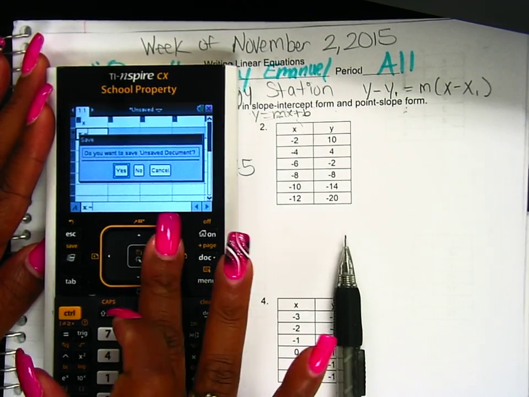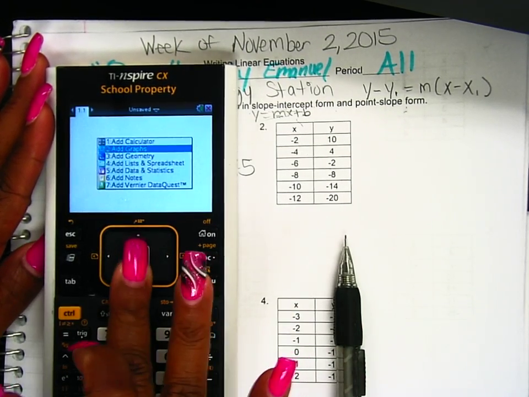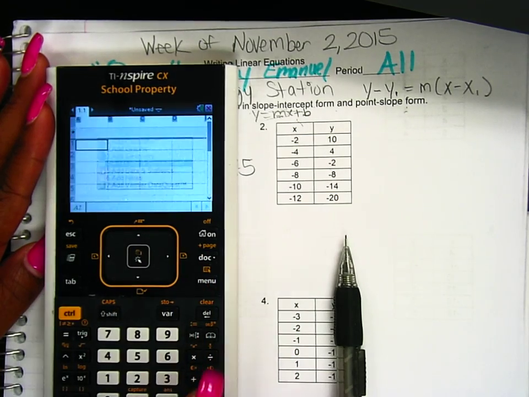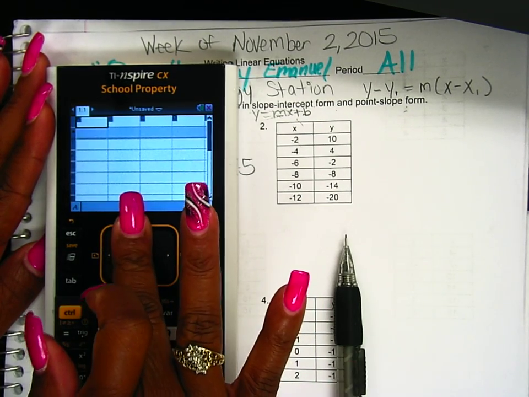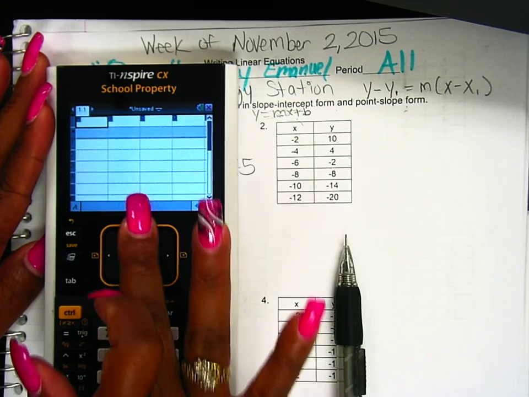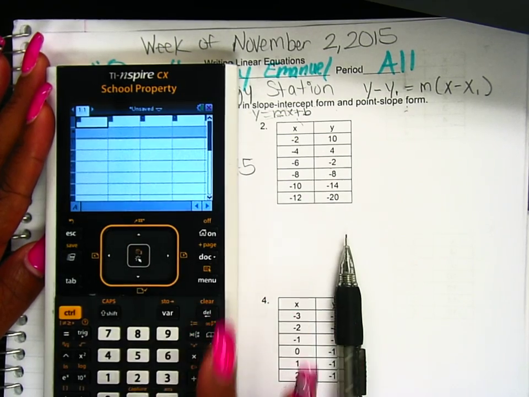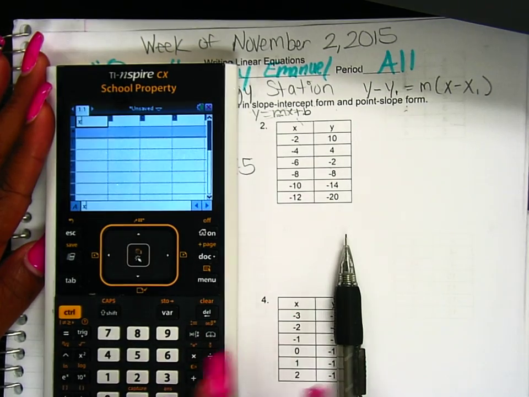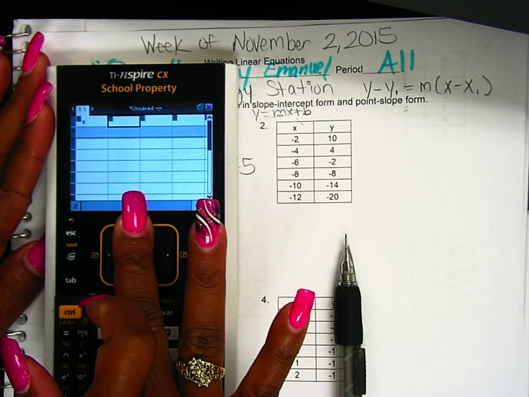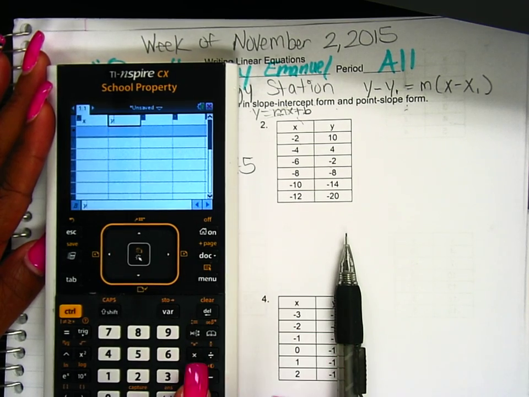You see, I just say, forget it. Go back to home, and I'll start over. I have no problem starting over. Go back to list. Go all the way up. Then I'm going to change that to X. Enter. Y. Enter.